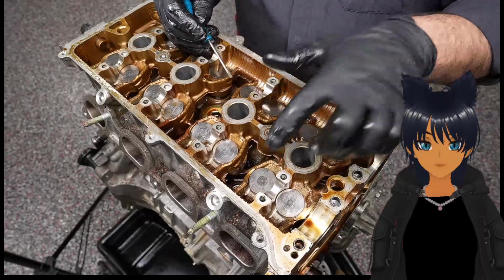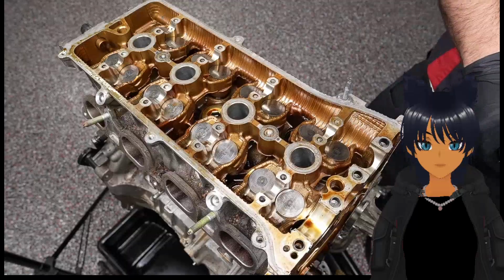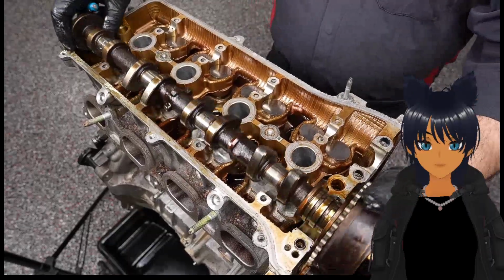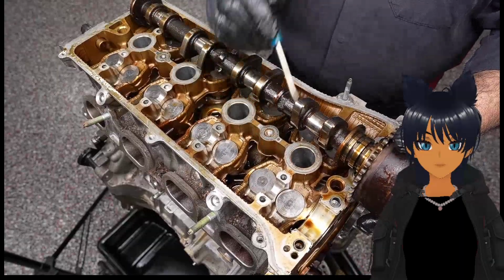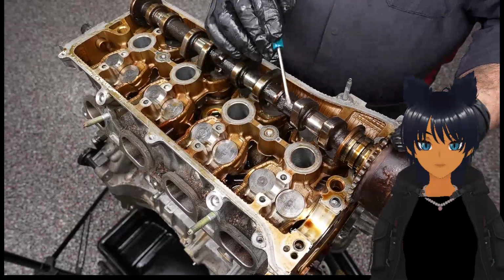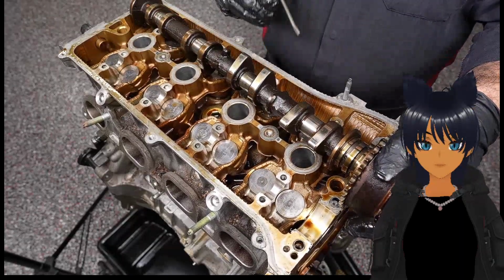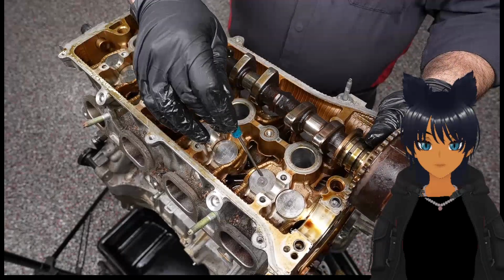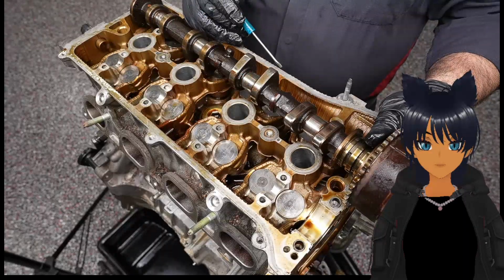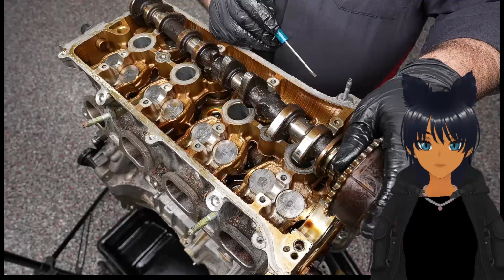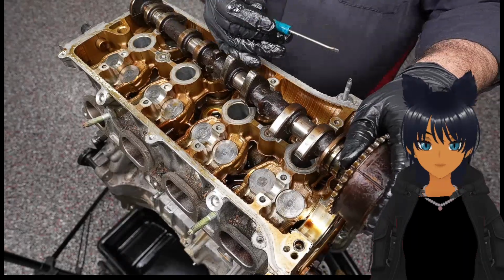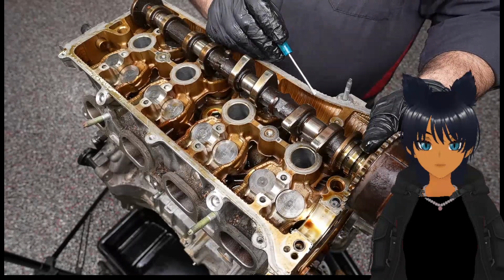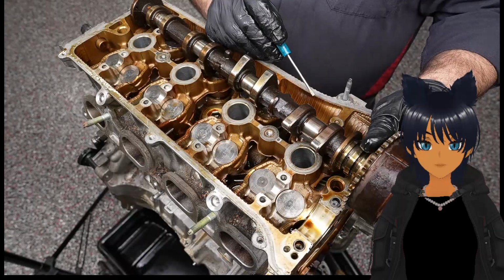So if we just put this cam here, what's going to happen when this metal surface heats up and expands, this metal surface heats up and expands, and they're just going to be fighting each other? Or when this metal surface cools down significantly and this metal surface cools down significantly and they shrink, well, there's going to be a giant gap. So how is that going to work? That is called valve clearance.